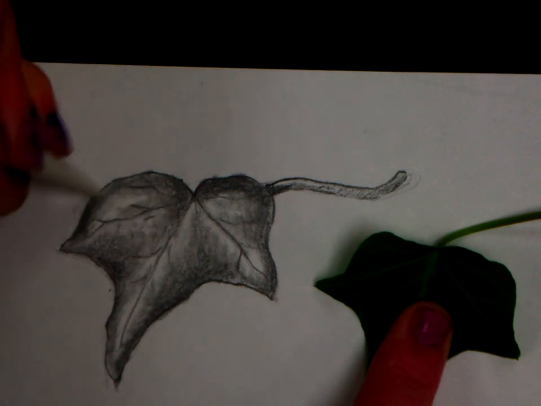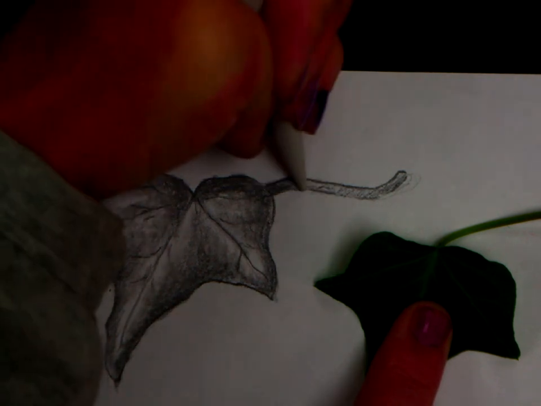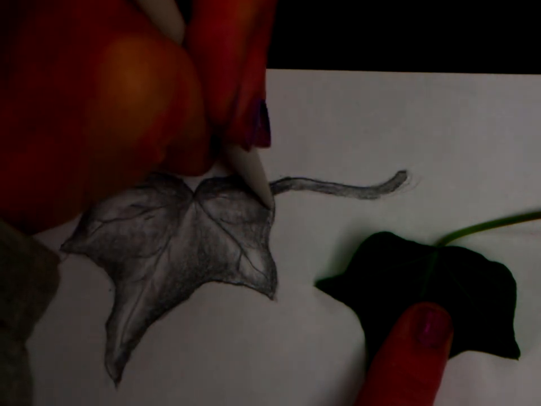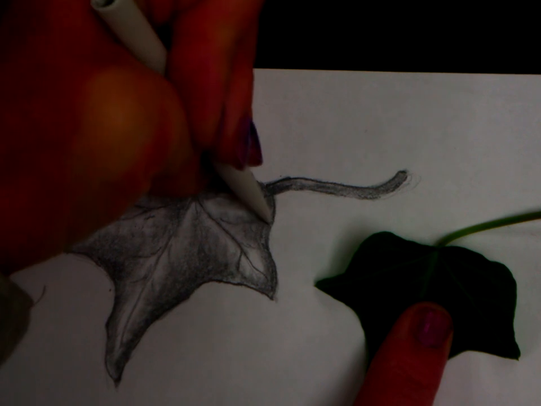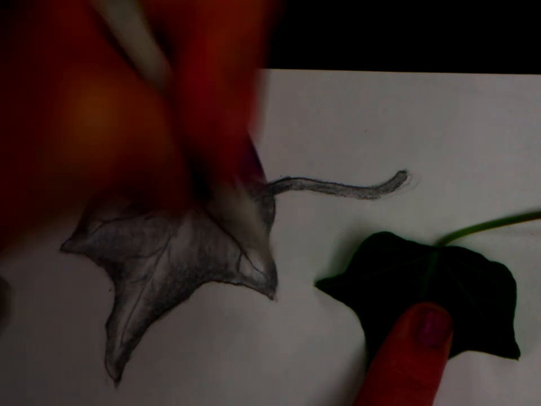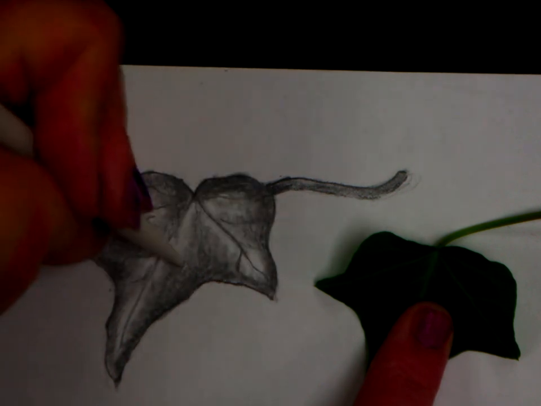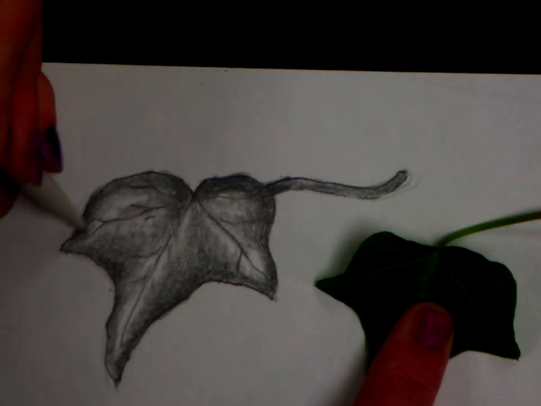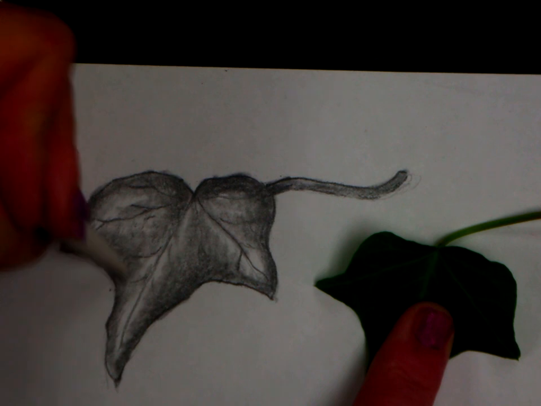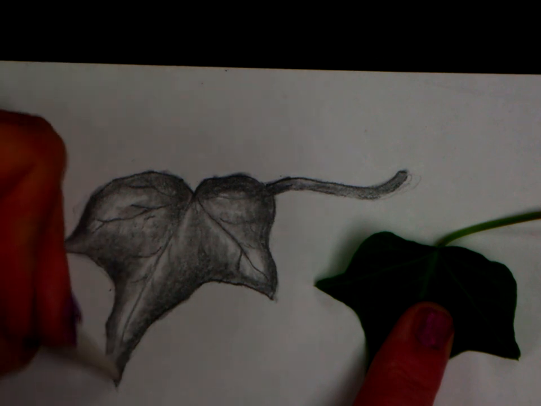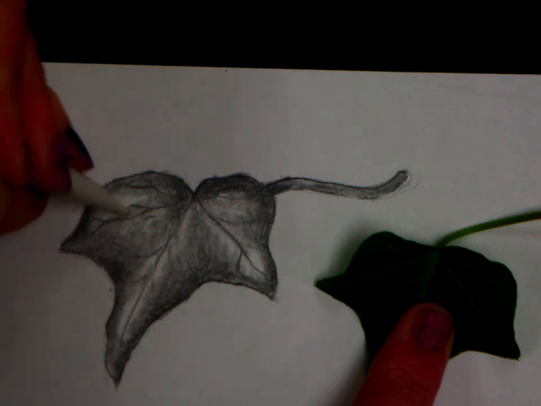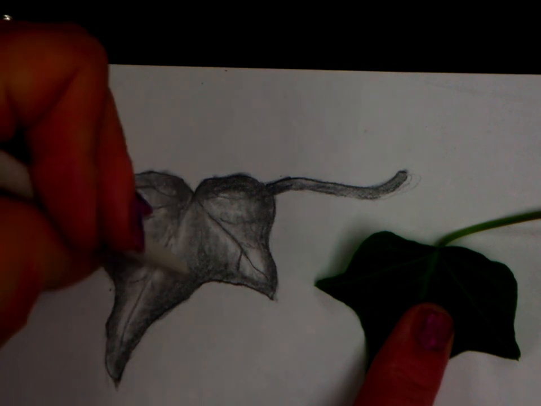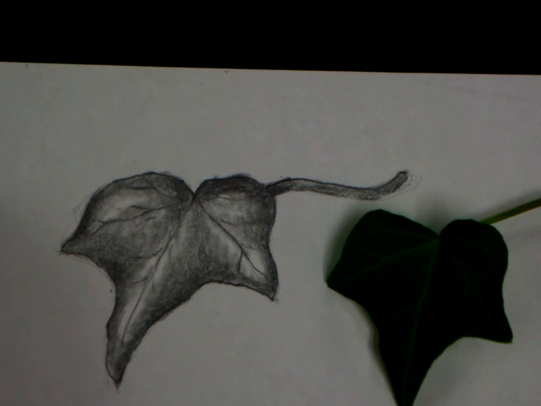I don't want to just draw anything. I want to draw this particular leaf. So I have to pay very close attention to what it looks like. A lot of it is training your eye to look at what you are drawing, so that you get a likeness. Okay. And then I'm just filling this in. The areas that are light, leaving highlights in there.